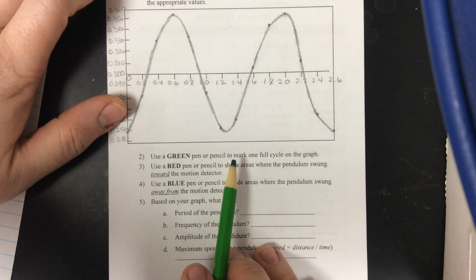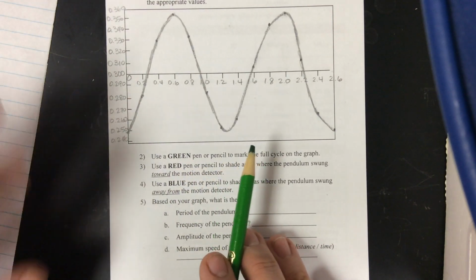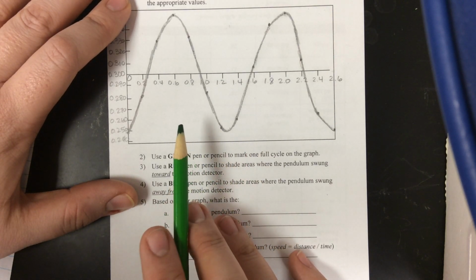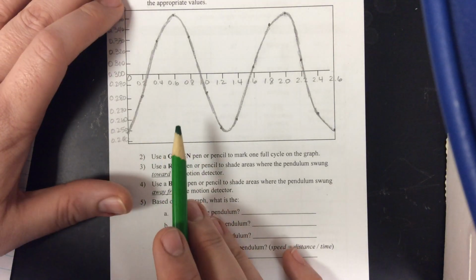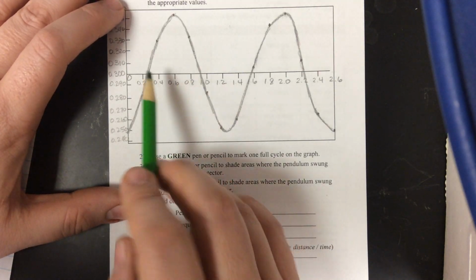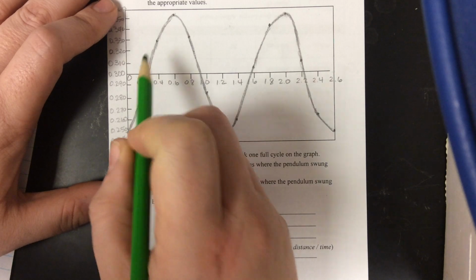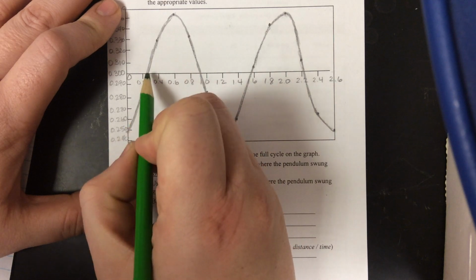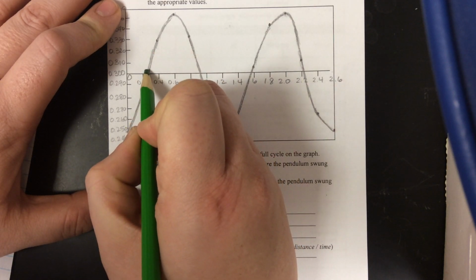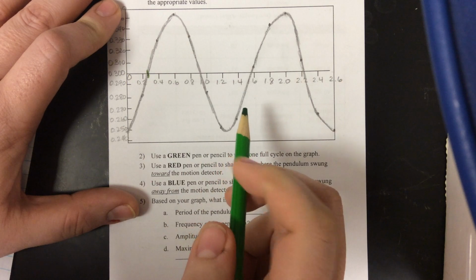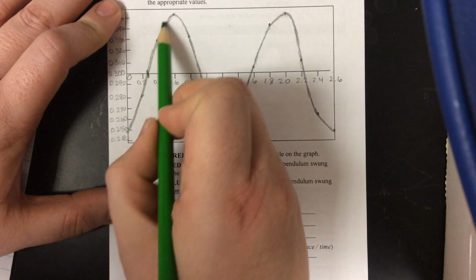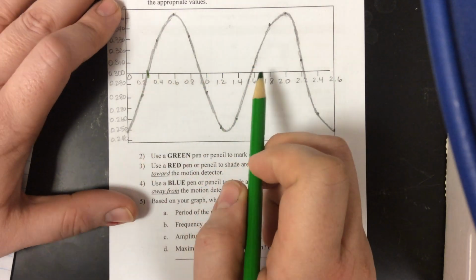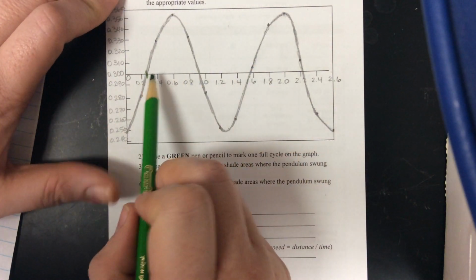Use a green pen or pencil to mark one full cycle on the graph. Now basically, this just means from one spot, the pendulum moved back and forth and back to the exact same spot. So I'm going to mark mine on the equilibrium line because I know that it has to hit that center point at some time. I'm just going to start with my very first one, and I'm going to mark it right here. Now there's two ways that you can do this. You can follow the graph all the way up and down and back, or you can just draw a straight line. In my case, I'm going to just draw a straight line.